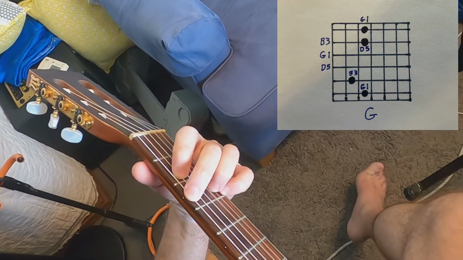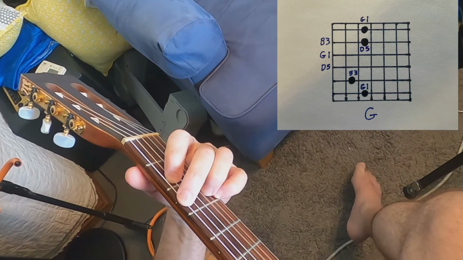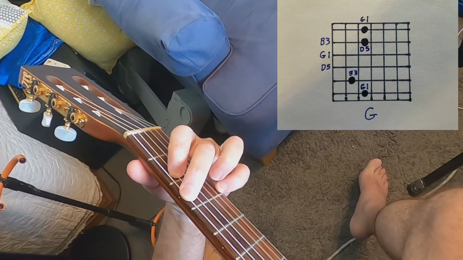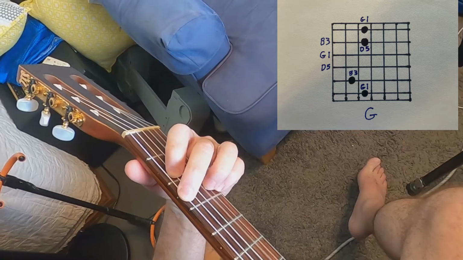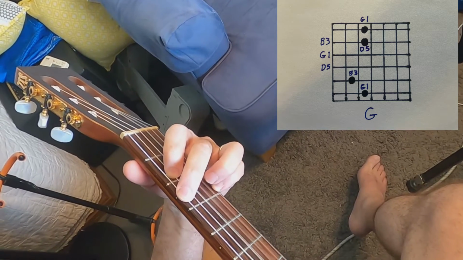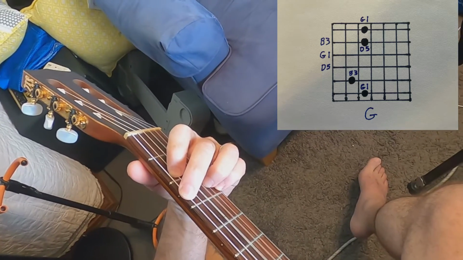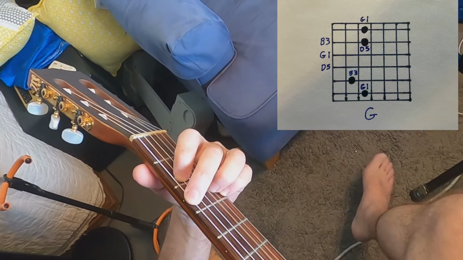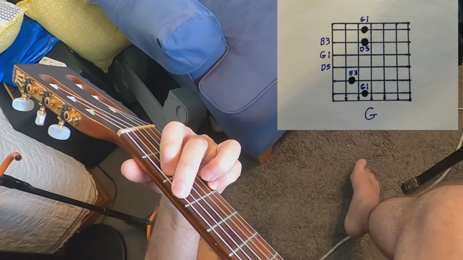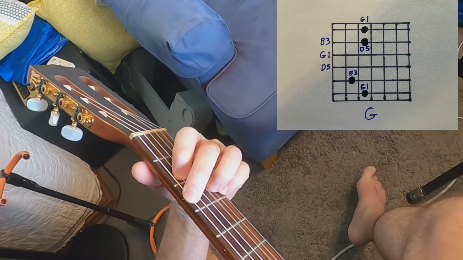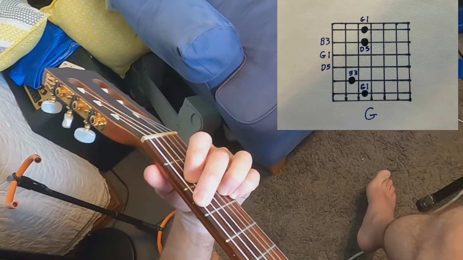Now, it also allows you to stay on a G chord, but change your sound a little bit just by lifting this finger up and down. It's a very slight change in sound, but it is different just because with the finger up, you're using a third, and with the finger down, you're using a fifth note in the chord.